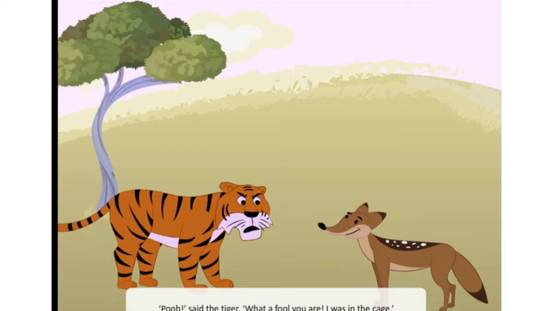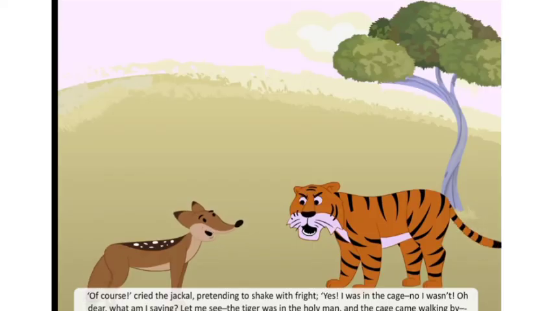"Pooh!" said the tiger. "What a fool you are! I was in the cage." "Of course," cried the jackal, pretending to shake with fright. "Yes, I was in the cage. No, I wasn't. Oh dear, what am I saying? Let me see. The tiger was in the holy man, and the cage came walking by. No, that's not it either. Well, don't mind me, but begin your dinner, for I will never understand."